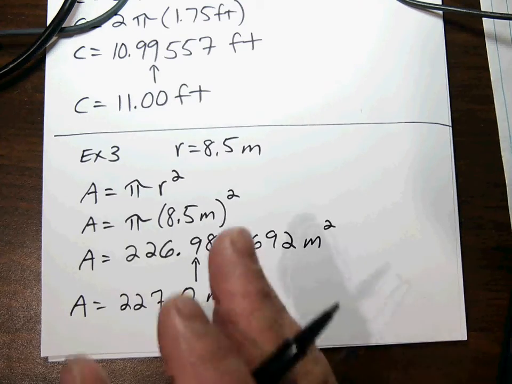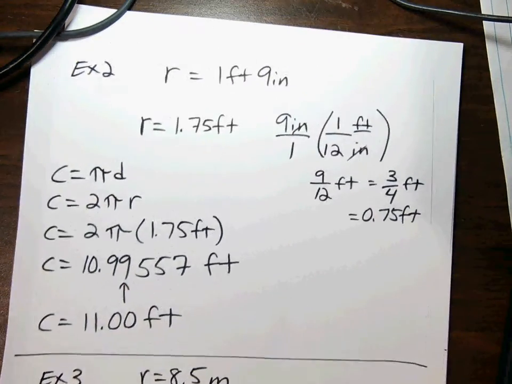Areas and circumferences of a circle. That's all we're going to do. We'll trick it up just a hair here, but we're not going to do anything more than circumference and area of these circles. Example 4. Find the area to the nearest hundredth of the top of a circular tank with diameter 12 feet 8 inches.